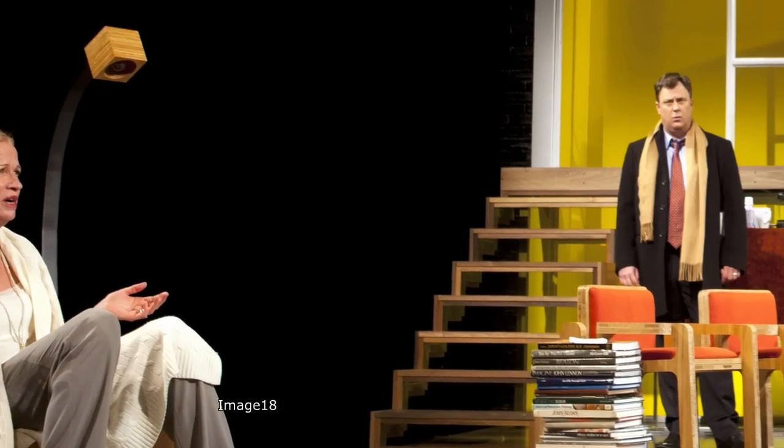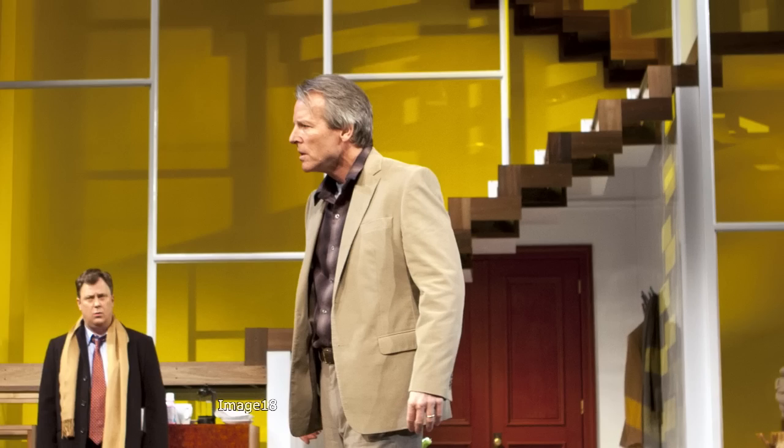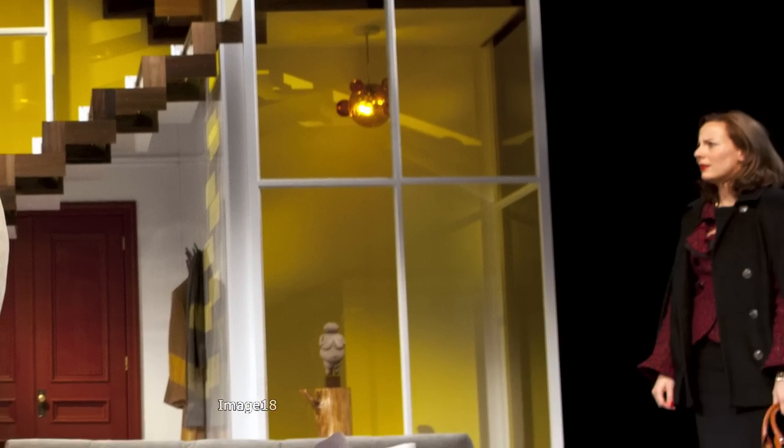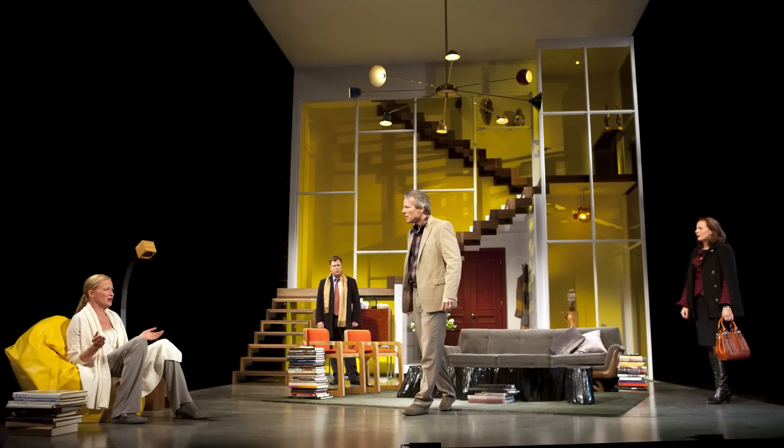It's possible to zoom in on contrasting aspects, but from the house, they must all go together to create a cohesive whole.